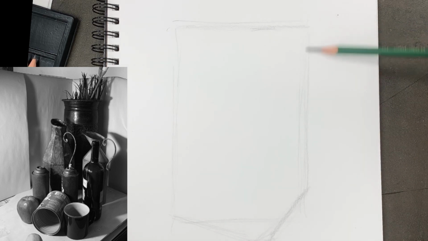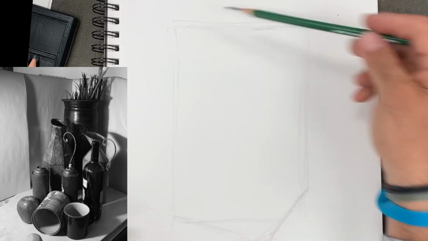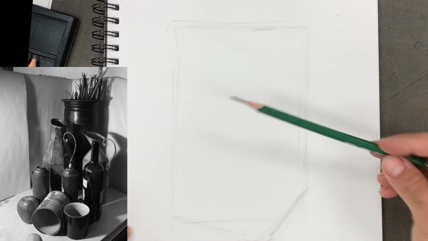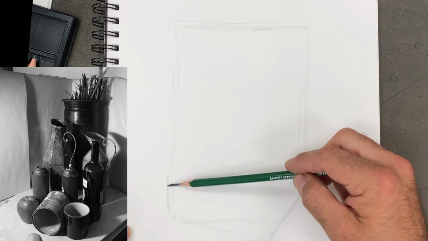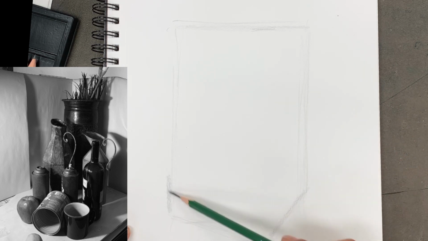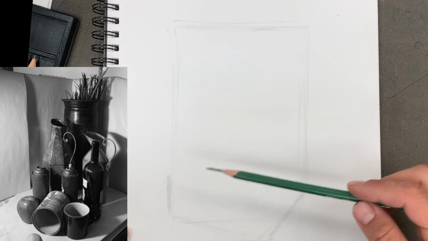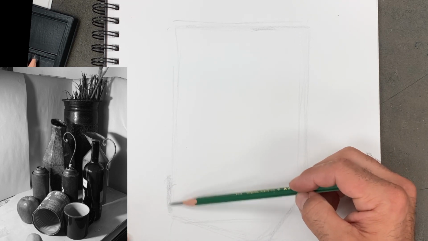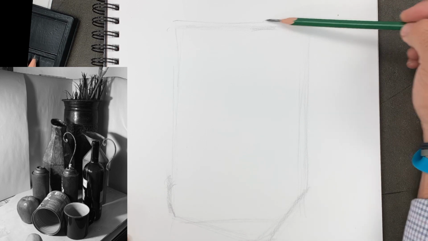Now, it is a guideline, but I'm gonna try my best to stay within these lines because it'll help to keep the composition together, right? So now I'm gonna start to think, what's the furthest object to my left? And that's gonna be my apple, right? And I'm thinking how tall is this object relative to my tallest object over here, right?